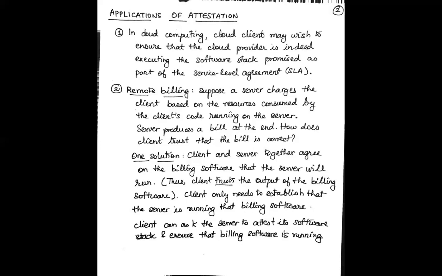Another solution is replicated execution. The client takes their code to two different cloud providers that are mutually distrusting, that you assume don't collude in some way, and you run it on both cloud providers, and each one has their own billing rate.